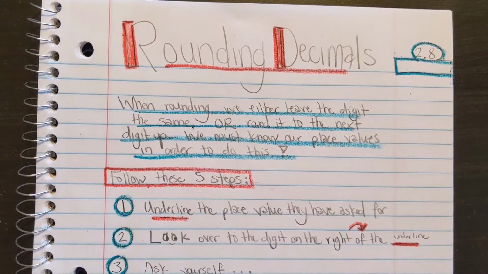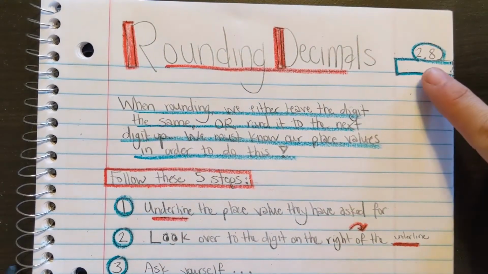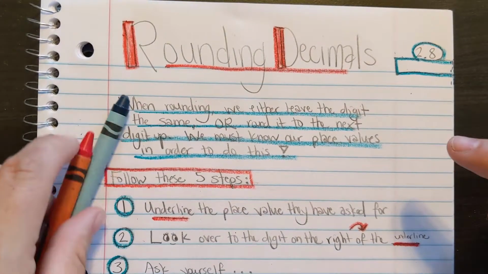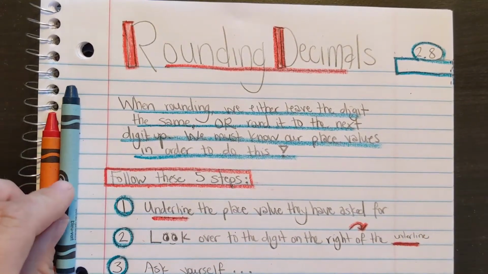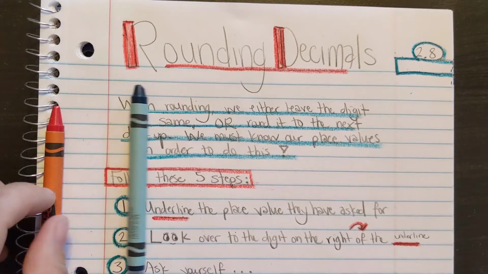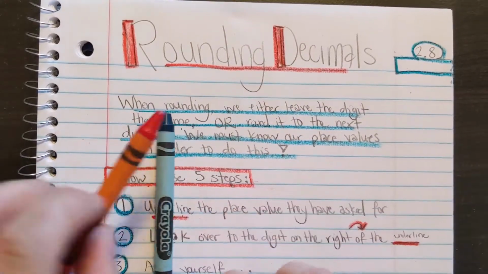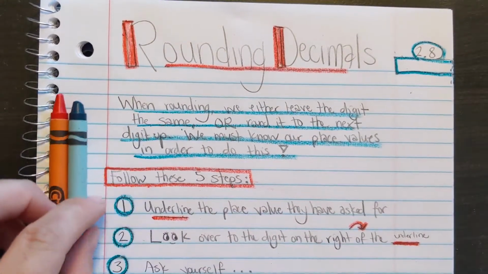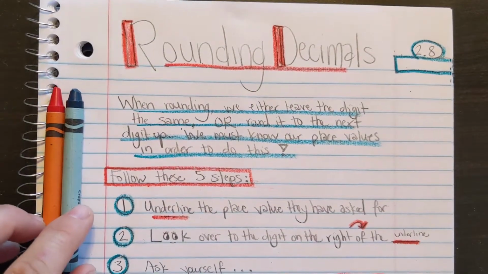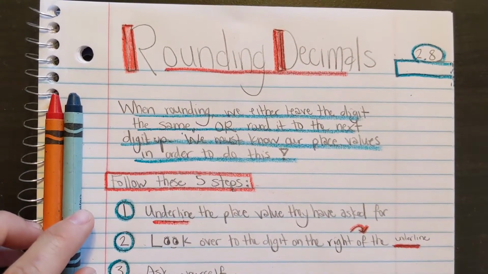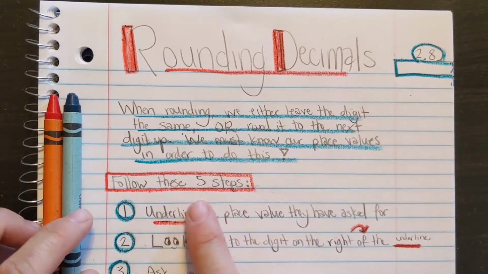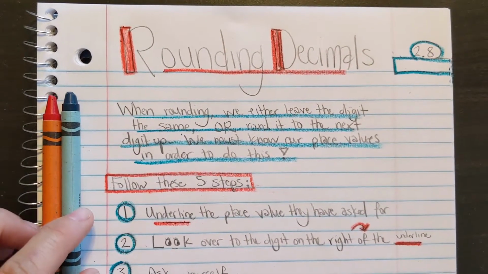Today we are going to be learning about rounding decimals. It's lesson 2.8, and the colors that you're going to need are an aqua color, this blue-green, and scarlet, which looks like a dark orange. Go ahead and find those two colors, then pause the video and get steps 1 and 2 written down before we move on.